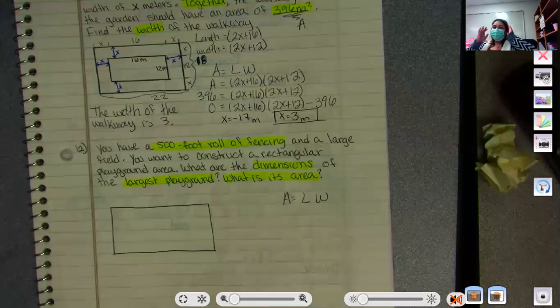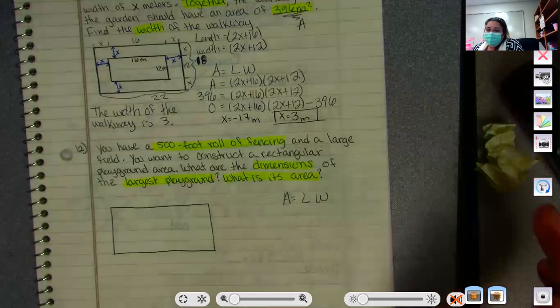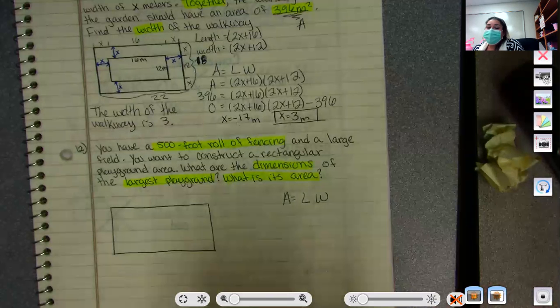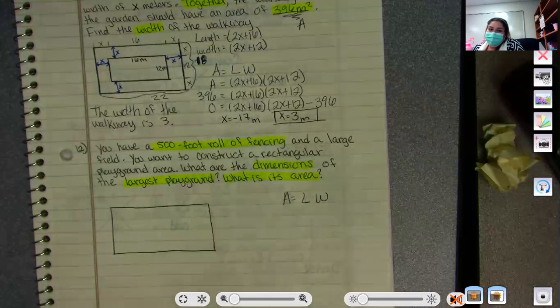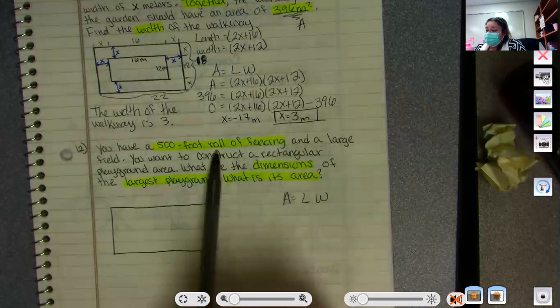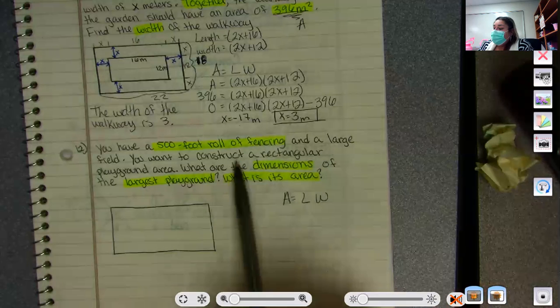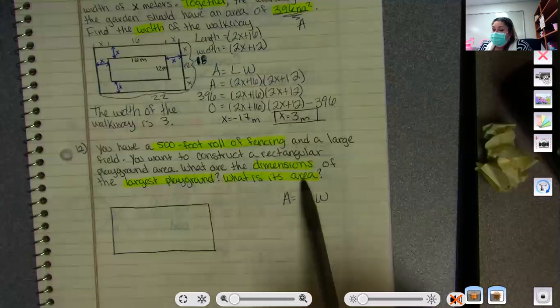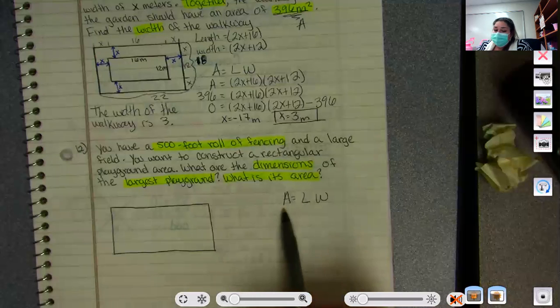Okay, so this last problem is really, really tricky. Okay, just bear with me, okay? So try to follow along the best you can, because this incorporates a lot of moving parts. So we know we have a 500-foot roll of fencing, right? And a large field. And you want to construct a rectangular playground area. What are the dimensions of the largest playground? What is the area? Okay, so we already said area equals length times width. So we know this is going to be important, right?